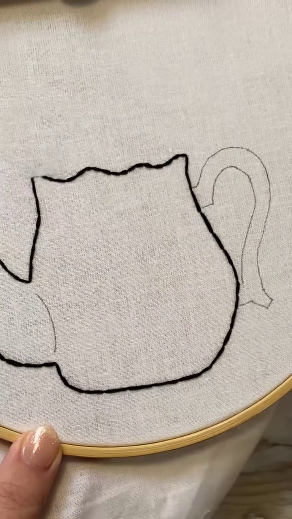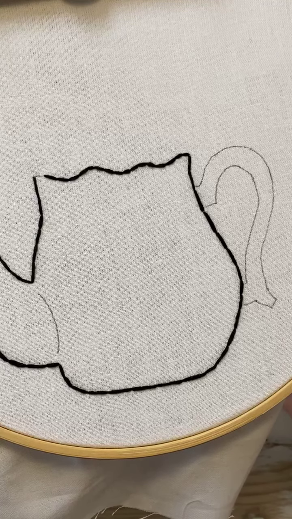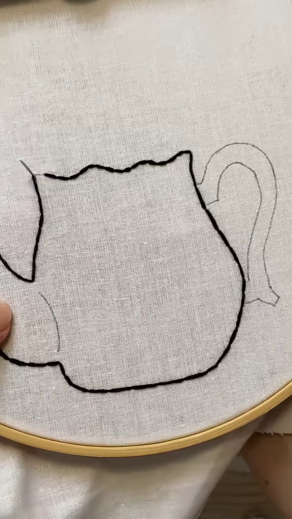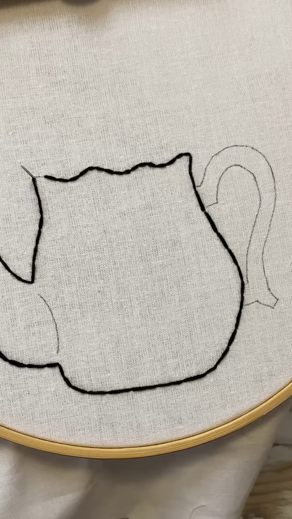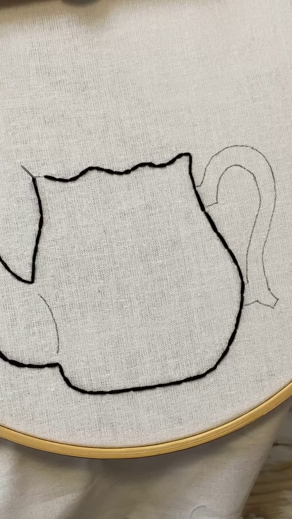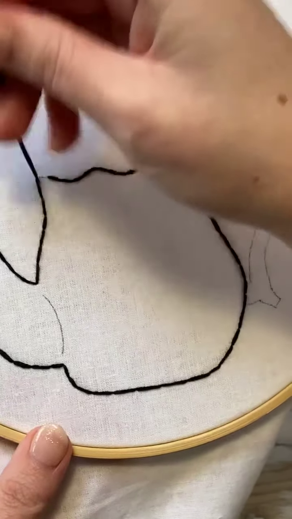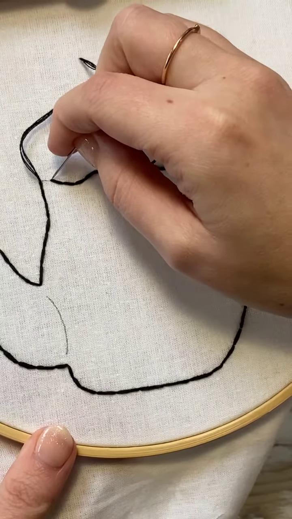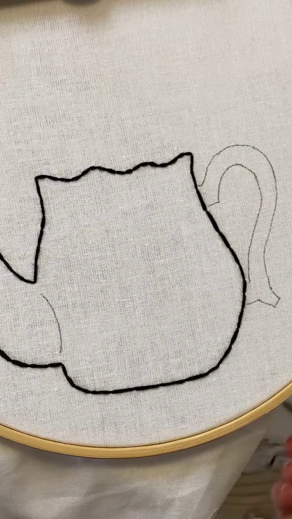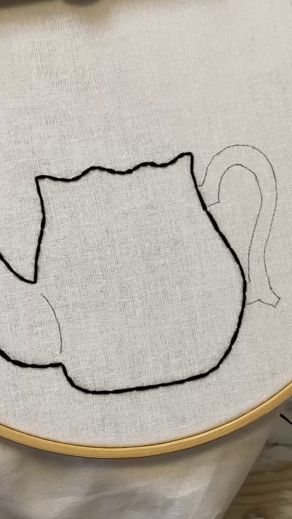Someone just asked, would you recommend the whipped backstitch on the teapot? That's entirely up to you. For this right now, I'm only showing the backstitch because that's the stitch we're going to do today. For the paid one, I am going to show both. So it just depends if you got that one or not.